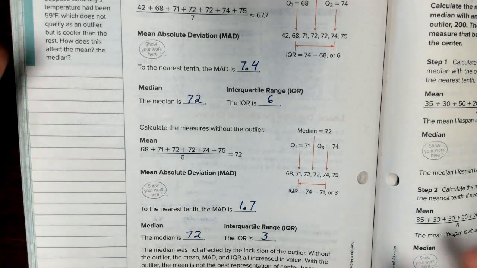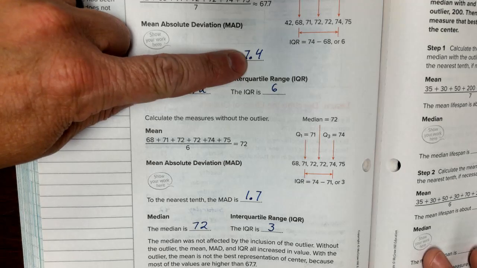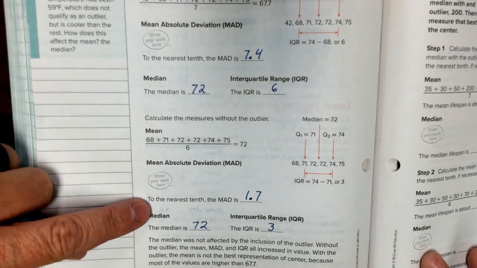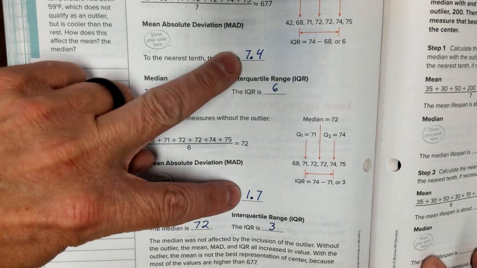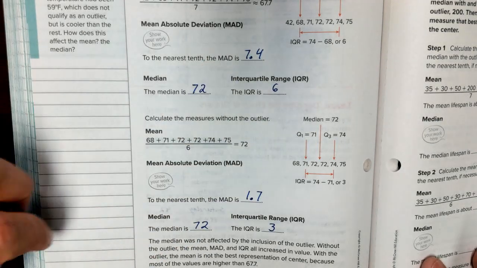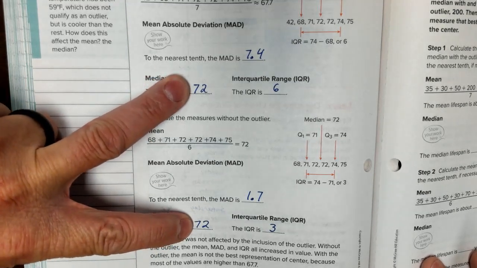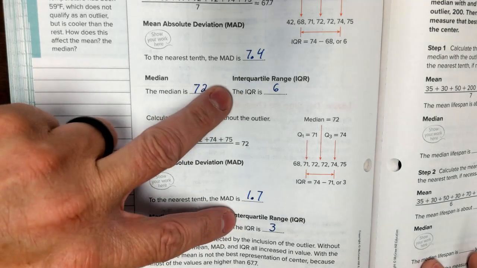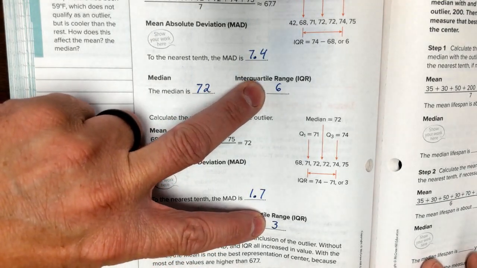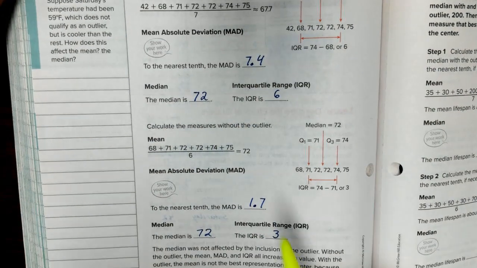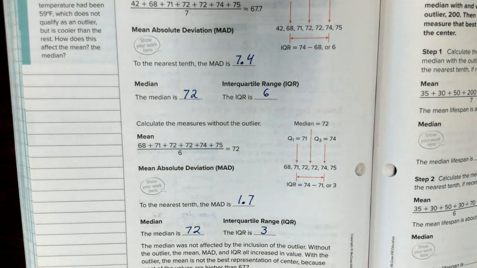So what were the measurements that changed? Well, it looks like when we used the outlier, we had a MAD of 7 4/10, and without the outlier, it changed to 1 7/10. So our MAD changes with an outlier. Our medians didn't change, they stayed the same, so median's not really affected by an outlier. The IQRs, those do get changed, that variation got changed, and then the average got changed also. We went from 72 to 67.5, so mean.